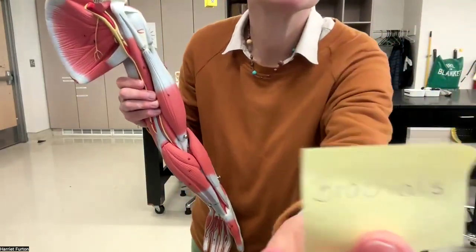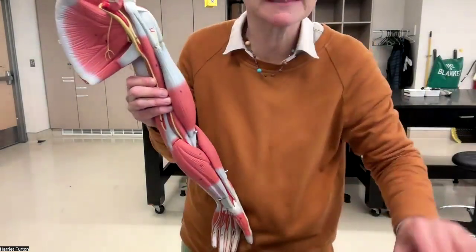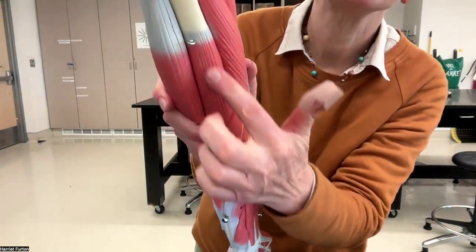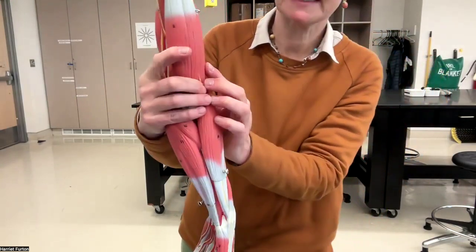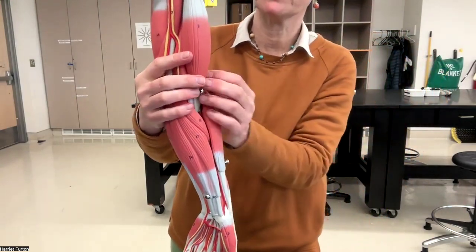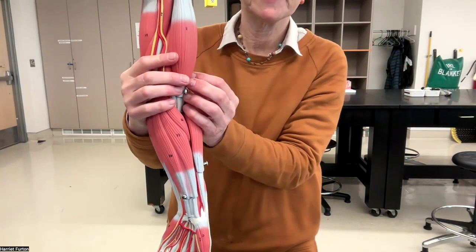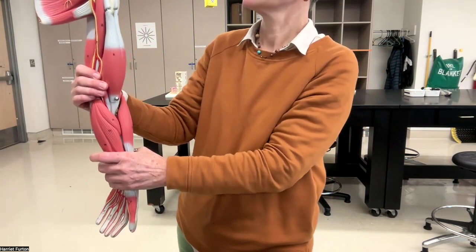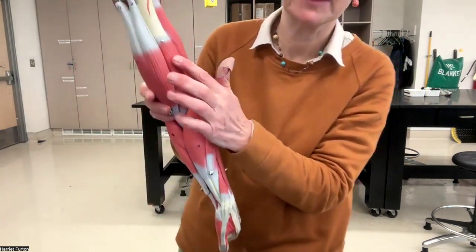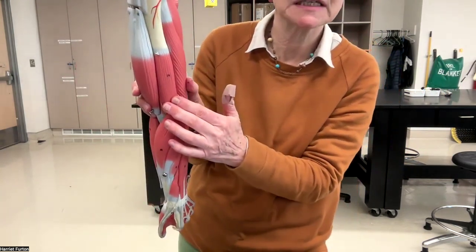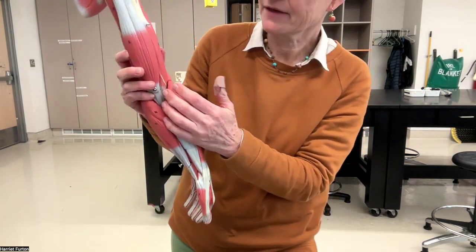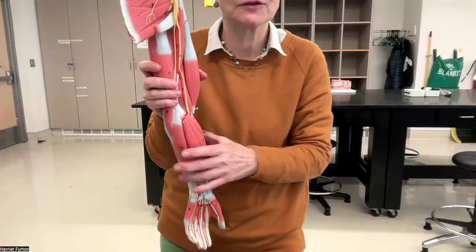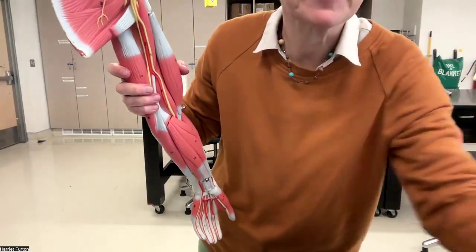Brachialis. Number 14. This is the muscle. This is at the anterior surface, more like the lateral surface of the humerus, and attaches to the proximal end of the ulna. That's an elbow flexor. The triceps brachii.